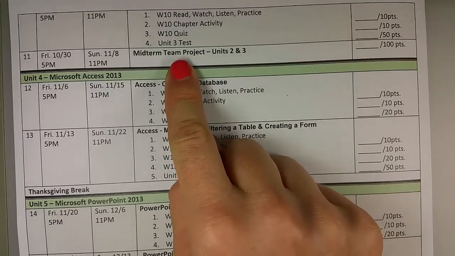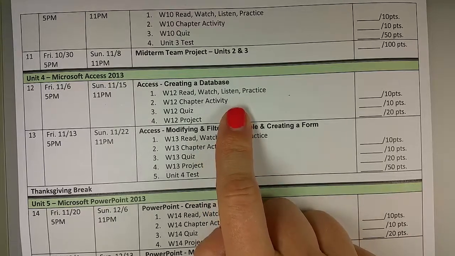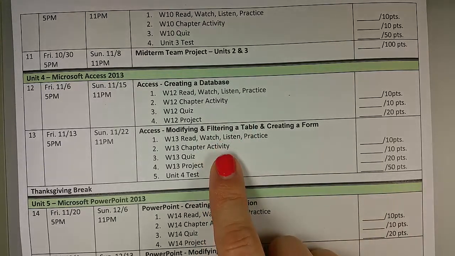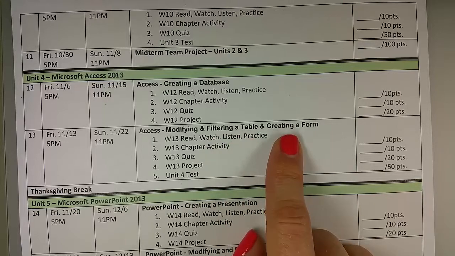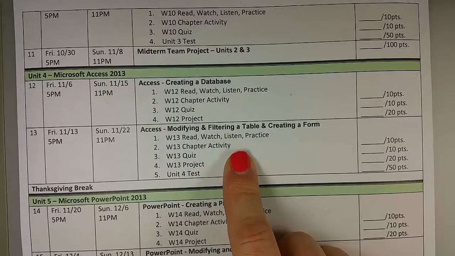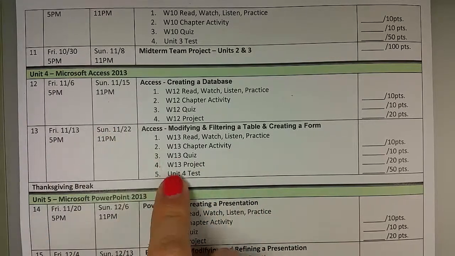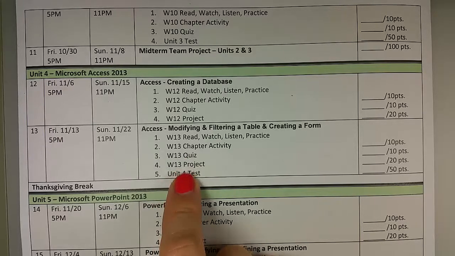Okay, so then we get into Microsoft Access, which will be new to lots of you, I'm sure. We'll be creating databases in the first week, and then in the second week, modifying and filtering a table and creating a form. So notice here only 2 weeks of access, so a shorter unit. Also notice that week 13, that second week of access, includes a project and a unit test. So that will be a big week, but not to fear.